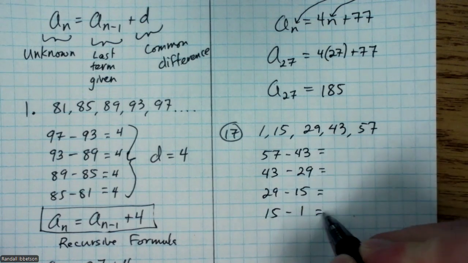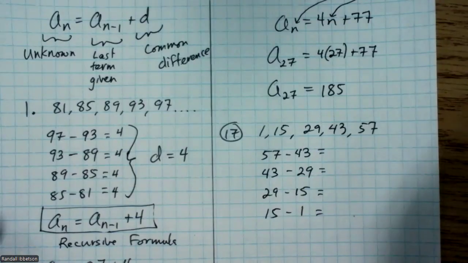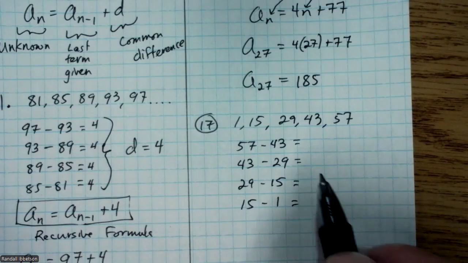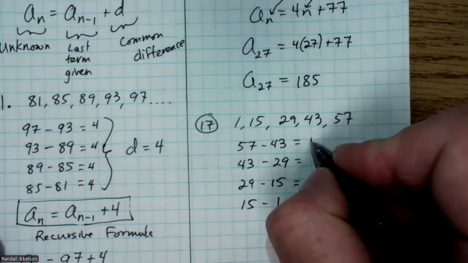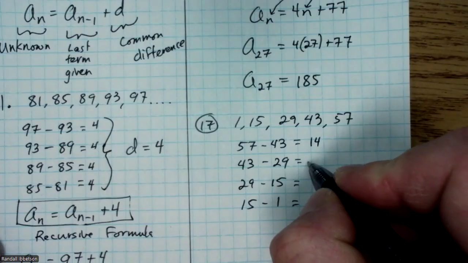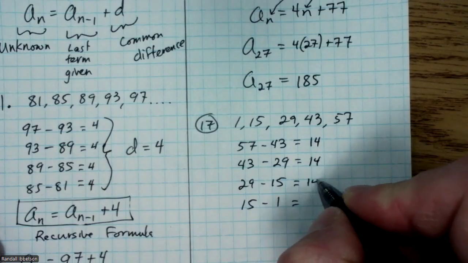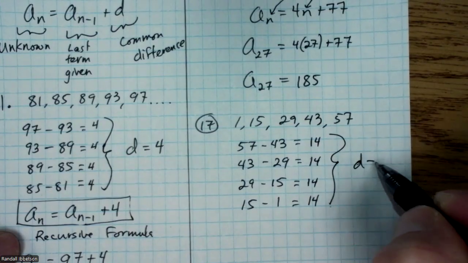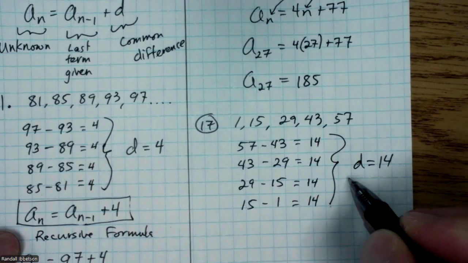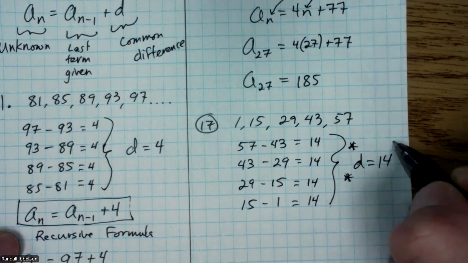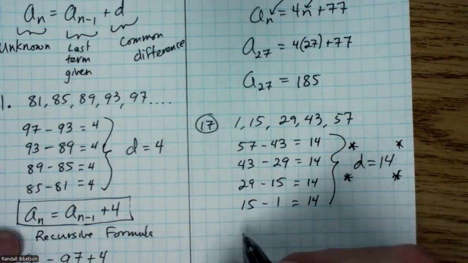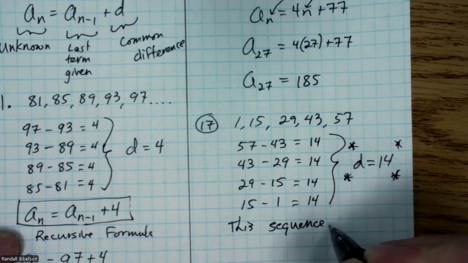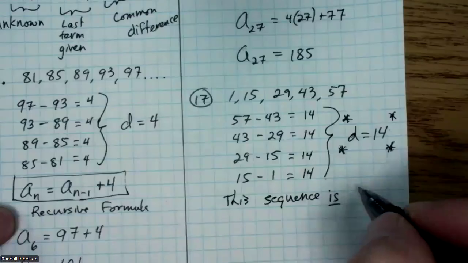If all of these outcomes are the same, I've found a common difference. If I found a common difference, that means that this is an arithmetic sequence. There's a pattern of addition. 57 minus 43 is 14. 43 minus 29, also 14. They're all 14, which means I just found a common difference, d, it's 14. Once I find the common difference, then that proves that this sequence is arithmetic.